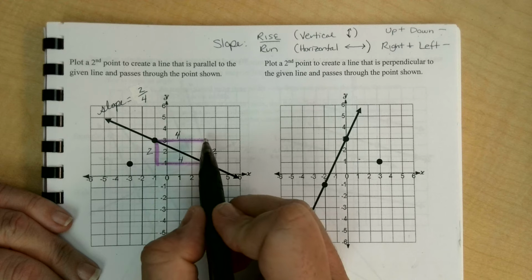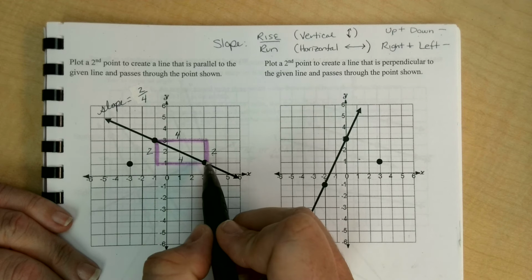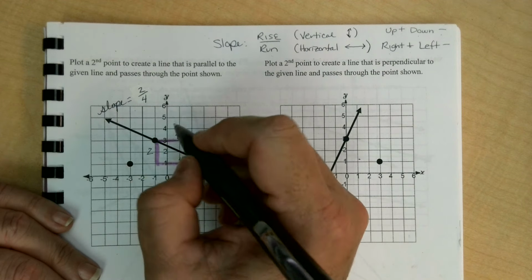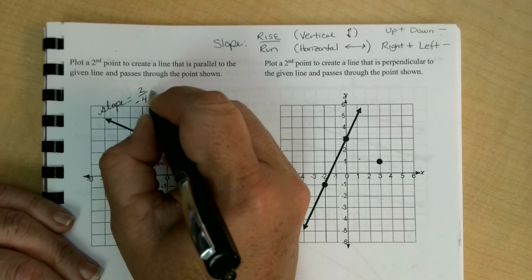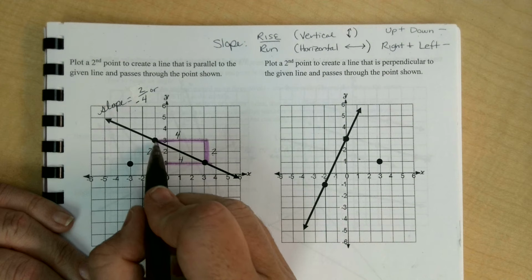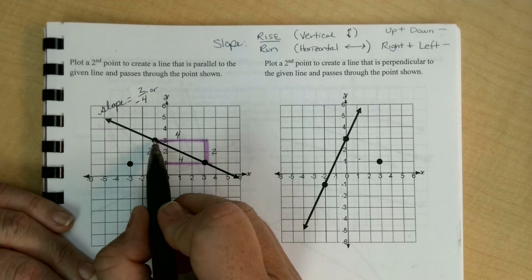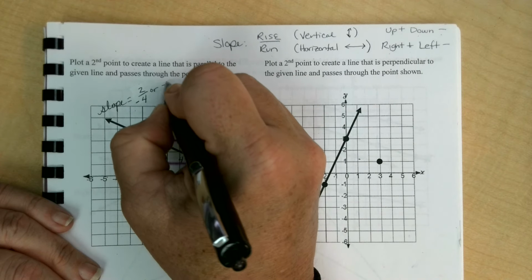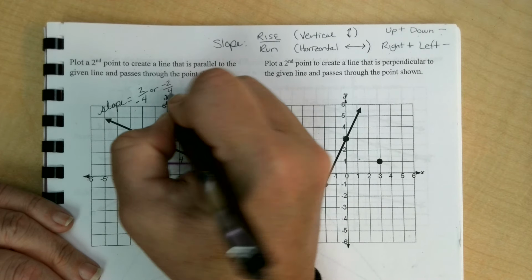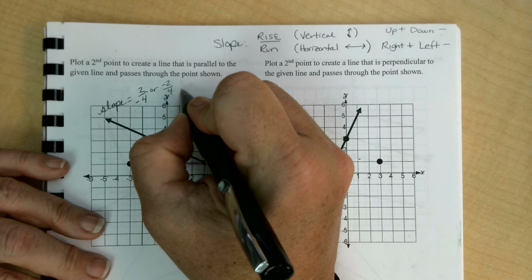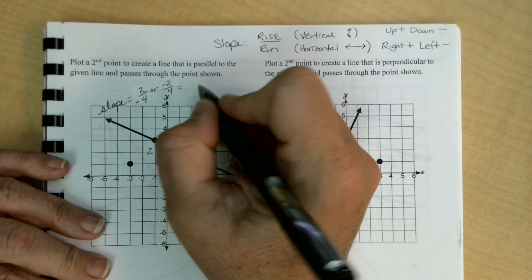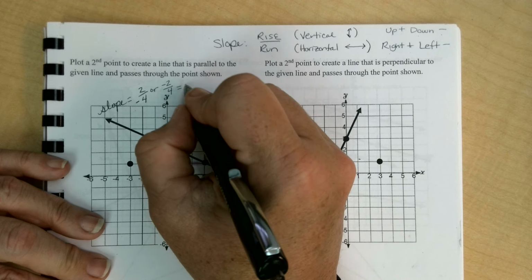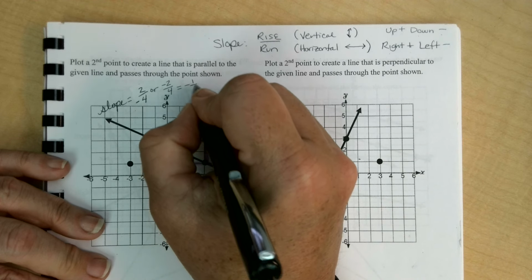If you're using this top path, you're going up, which is positive, and left, which is negative, which would make it 2 over negative 4. If you are taking this other path, you would be going down 2, right 4, which would make it negative 2 over 4. Either of those work, but you do want to simplify that slope. Negative 2 over 4 is going to be a slope of negative 1/2.